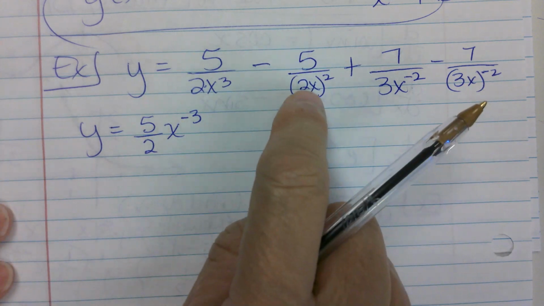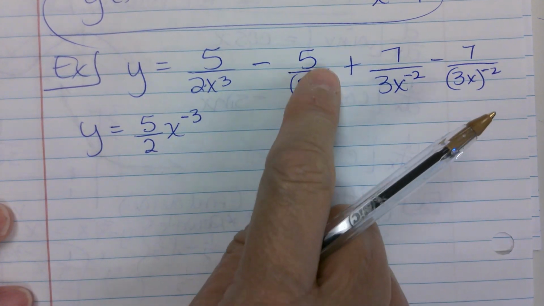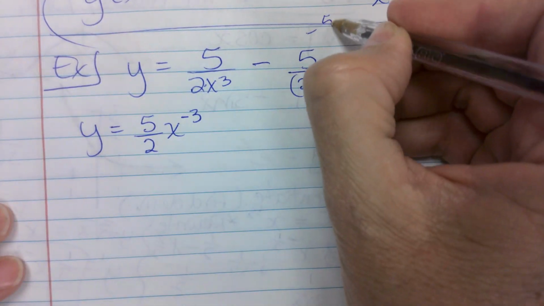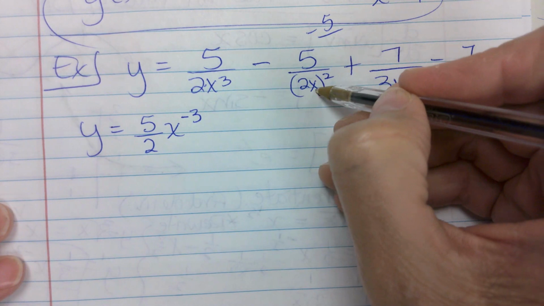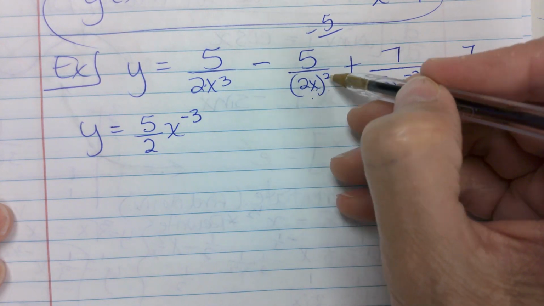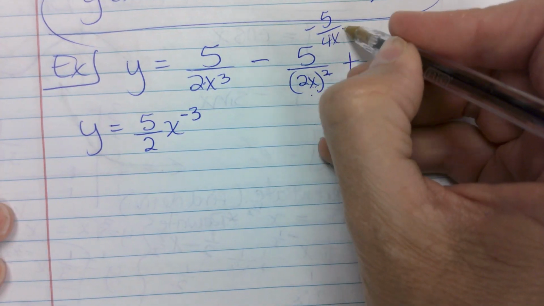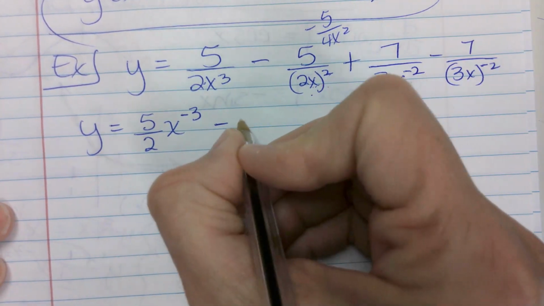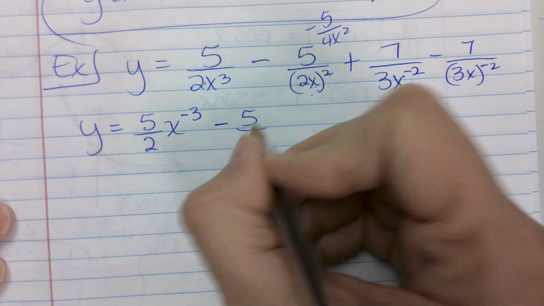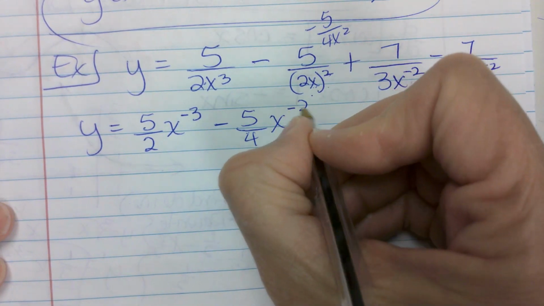Is it the same for the rest of them? This one is a whole 2x that's being squared. I really need to rewrite this one twice. That's the same as 5 over what? What's 2x quantity squared? 4x squared. So really, I'm gonna say this is minus 5 over what? 4x to the negative 2.